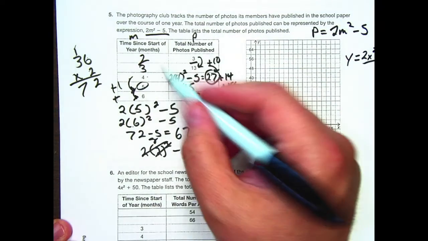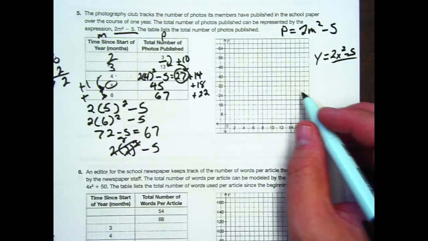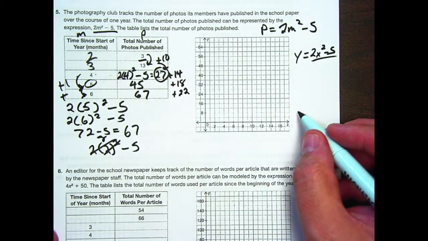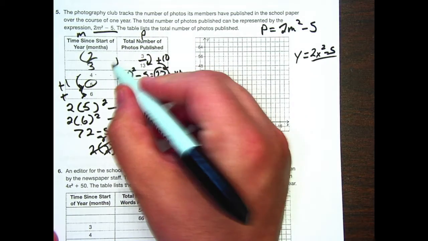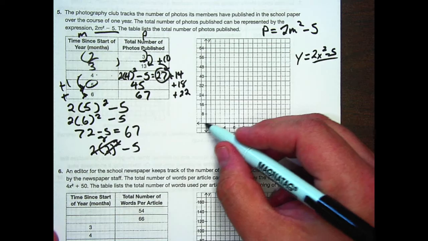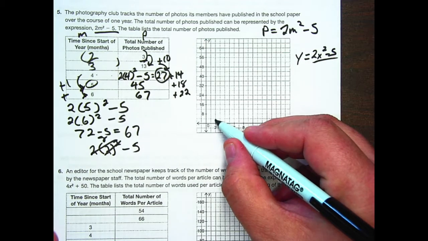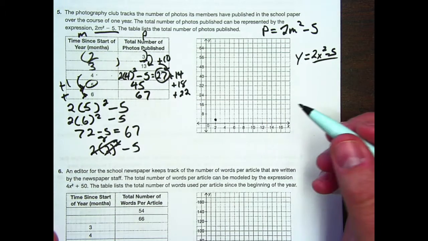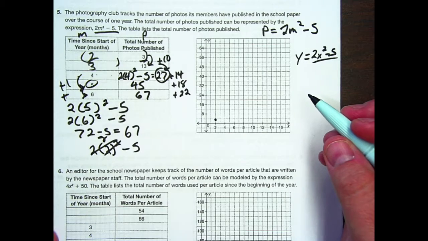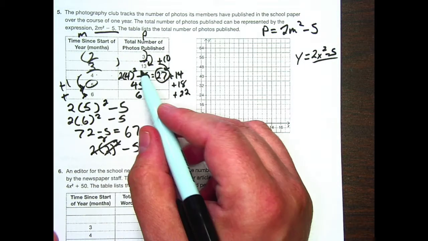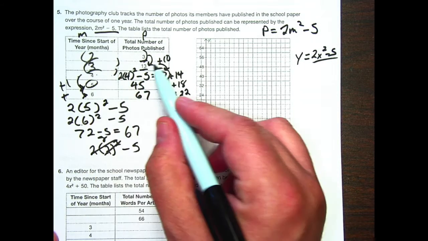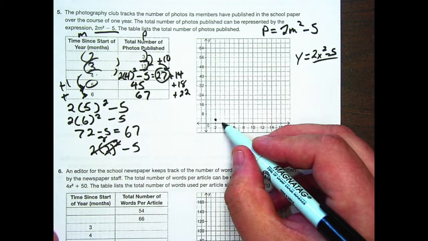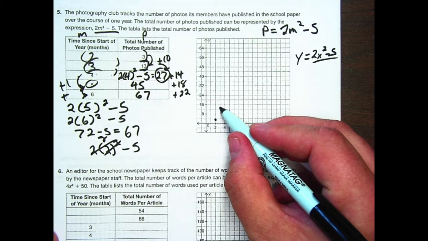I've got a bunch of scribbles here, but we have the following points. We have 2 comma 3. If I go over 2 and 3, it's about right here. The next one is 3 comma 13, which is probably about right here.